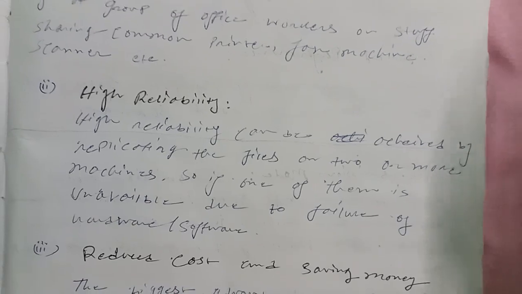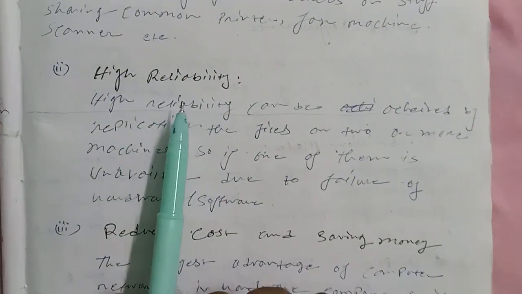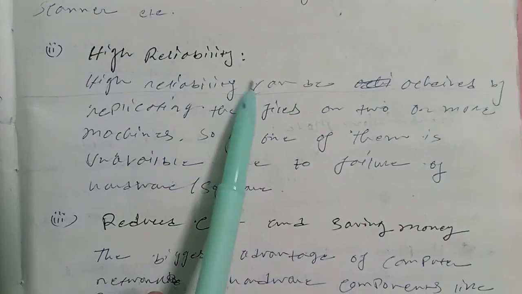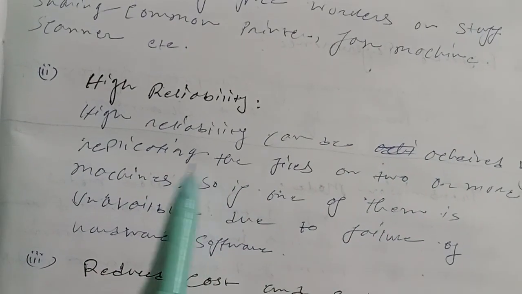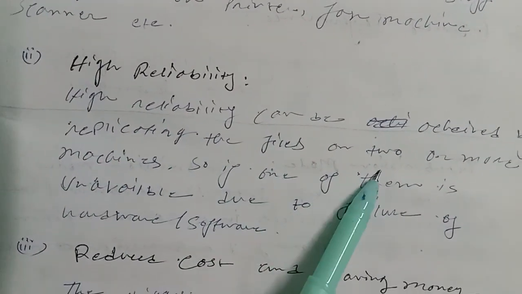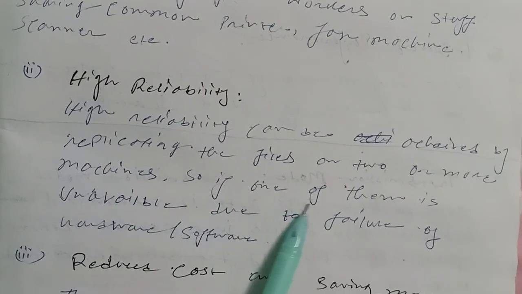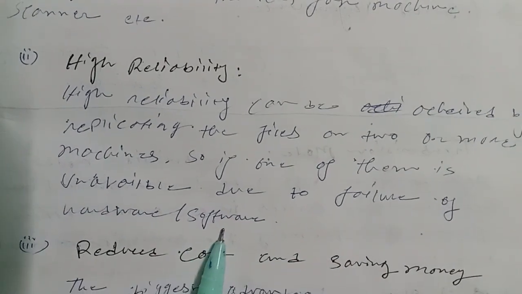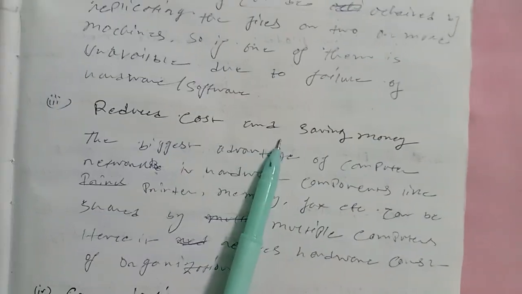So let's get into higher reliability. One of the characteristics of computer networking is high reliability. High reliability can be achieved by replicating the files on two or more machines, so that if one of them is unavailable due to the failure of hardware or software, another can be used. Secondly, reduced cost and saving money.